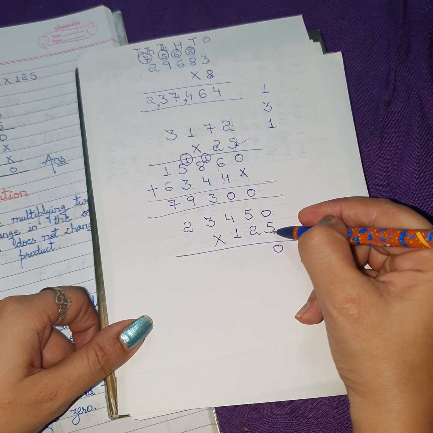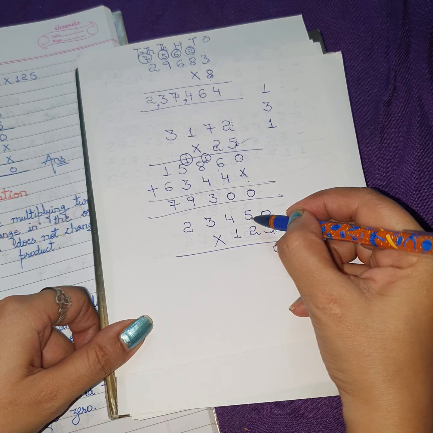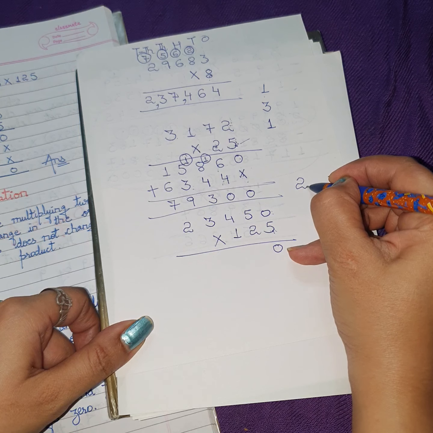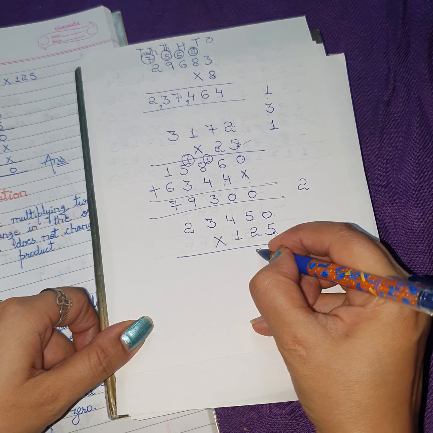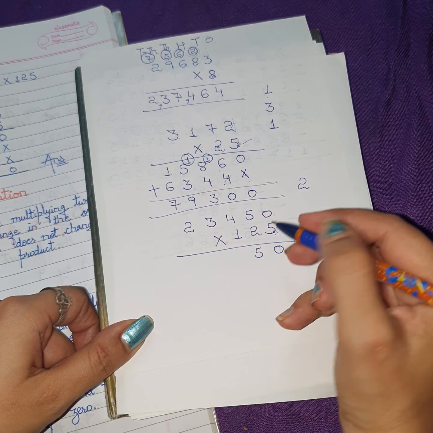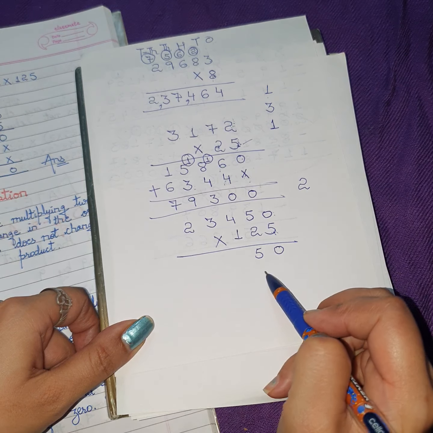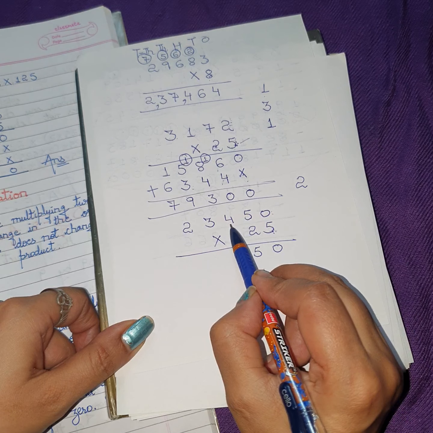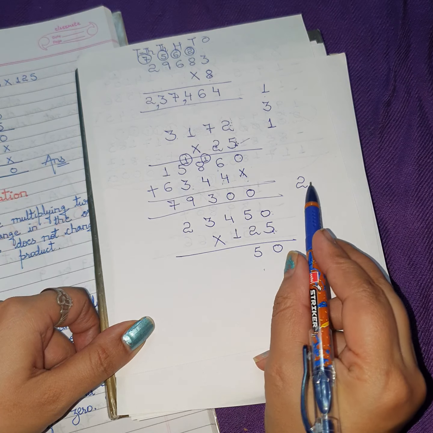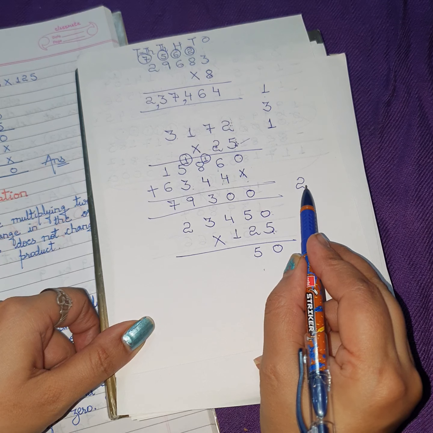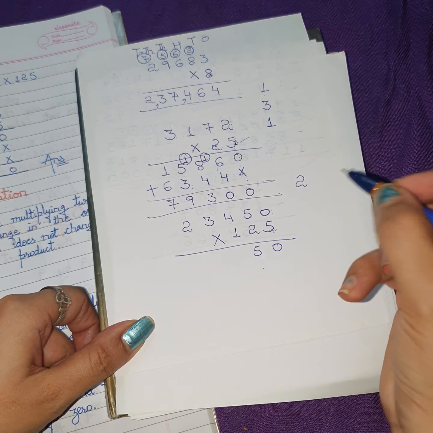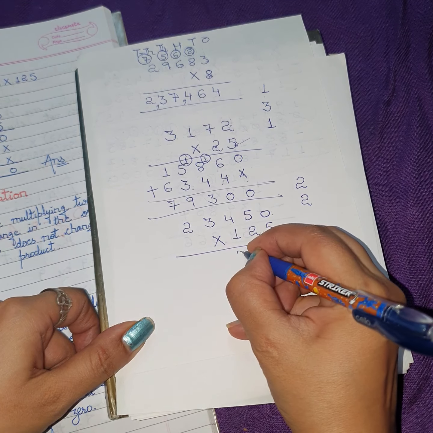Now multiply this 5 with 5. So 5 5s are 25. Keep 2 here at a side and 5 here down in tens column. 5 5s are 25, 2 here, 5 here. Now 5 4s are 20. 20 plus this 2 carry over, so 20 plus 2 will give you 22. Again 2 aside and 2 here.